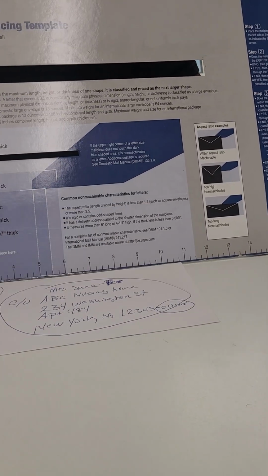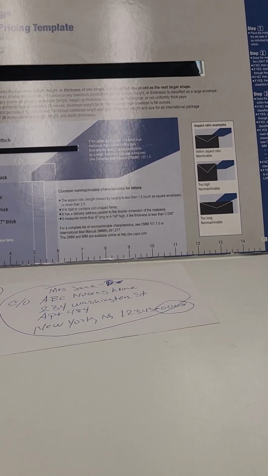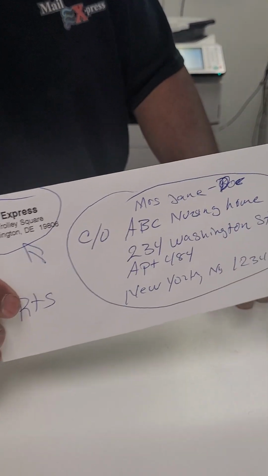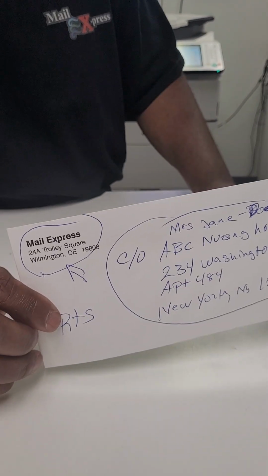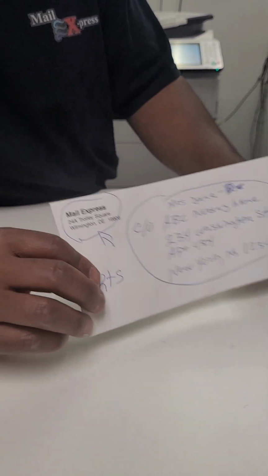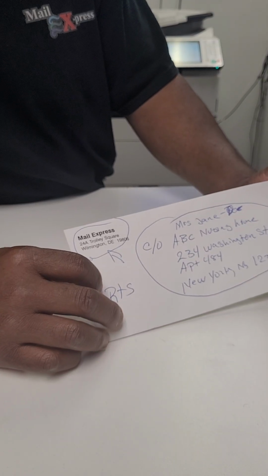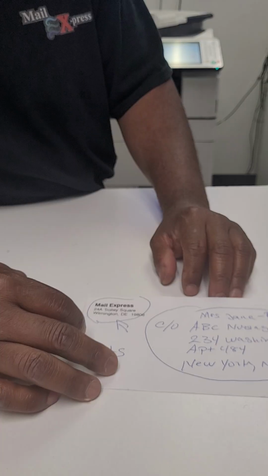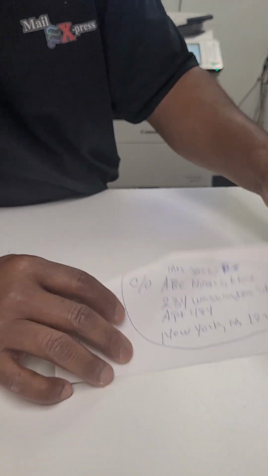So there we have it. I don't want to bog you down today with all the other stuff unless you have a question, and we'll review and backtrack if you have any questions for me. And so this is how you mail out a letter, with the stamp on it, of course.